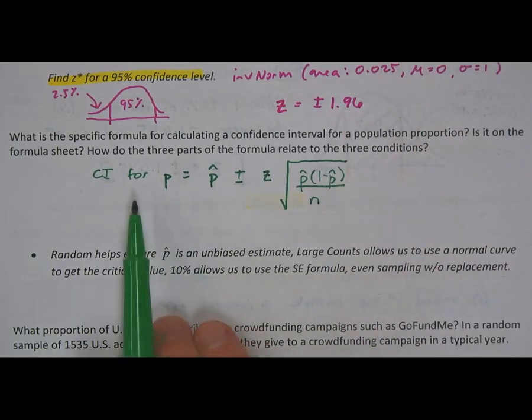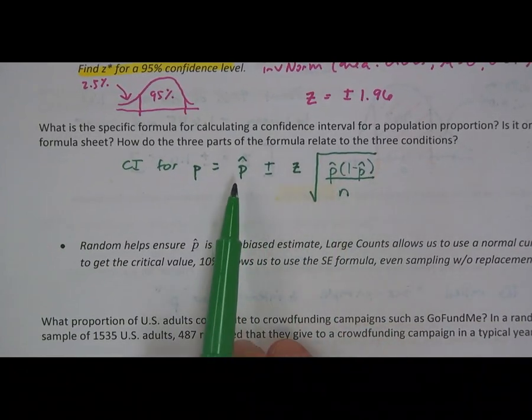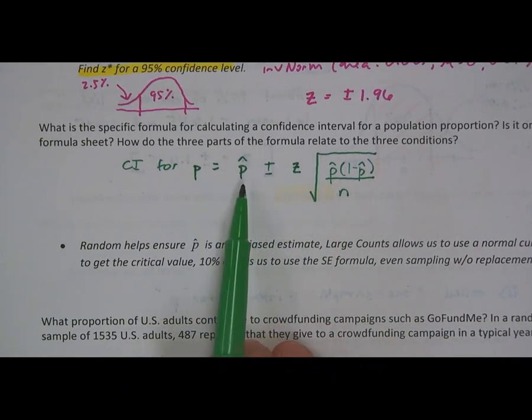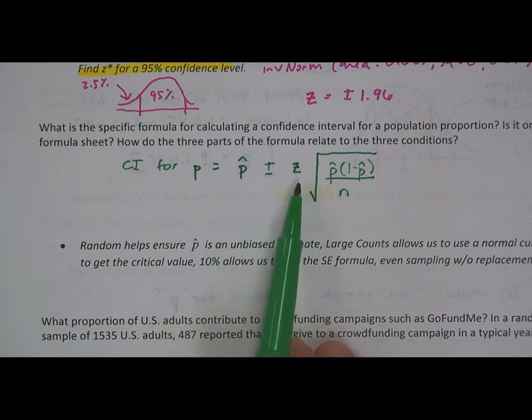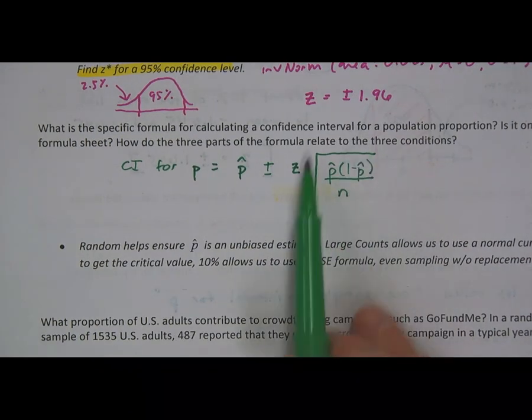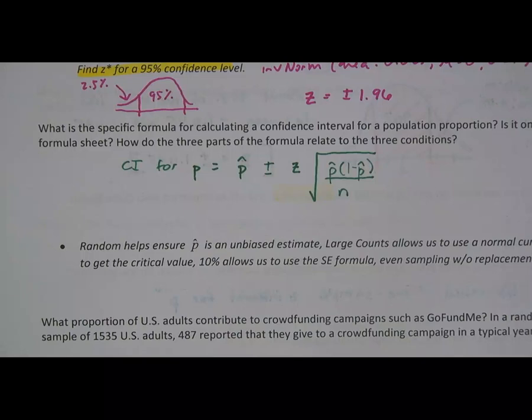So you won't find this exact formula on your formula sheet. You're going to have to piece it together by knowing that the statistic we're talking about is p-hat. The critical value is those z values up there, and the standard error for a population proportion is on the back of your formula sheet.